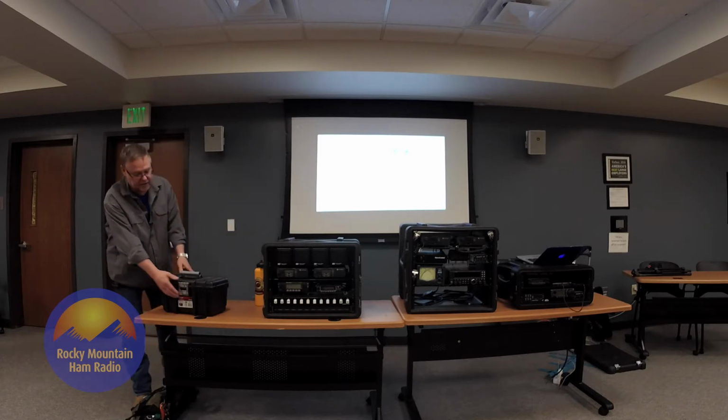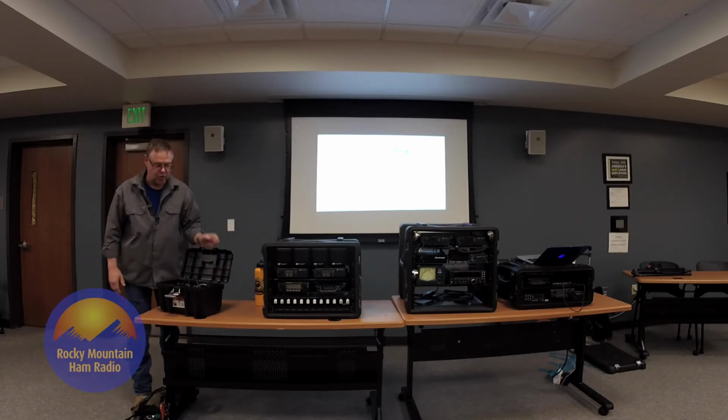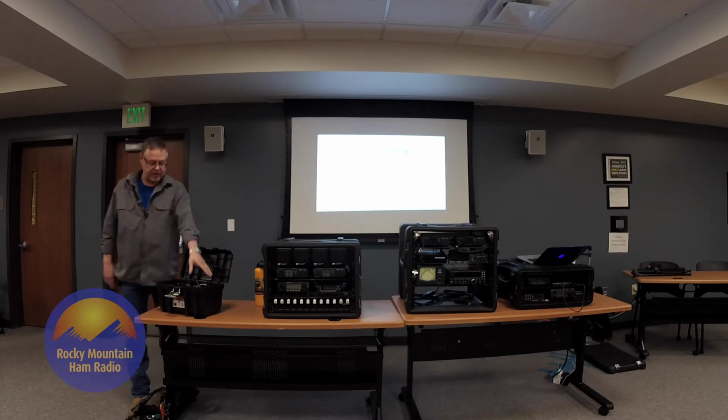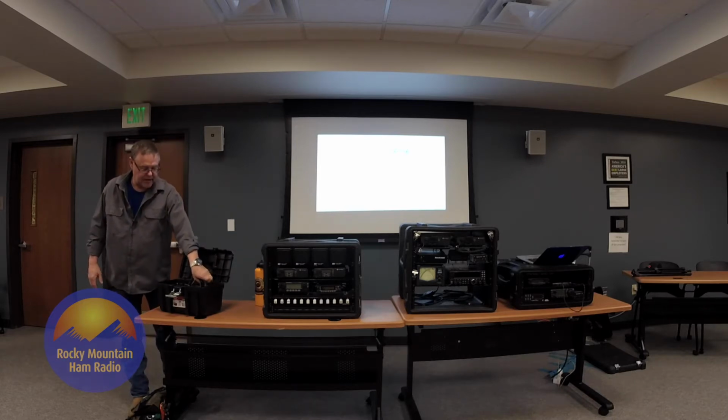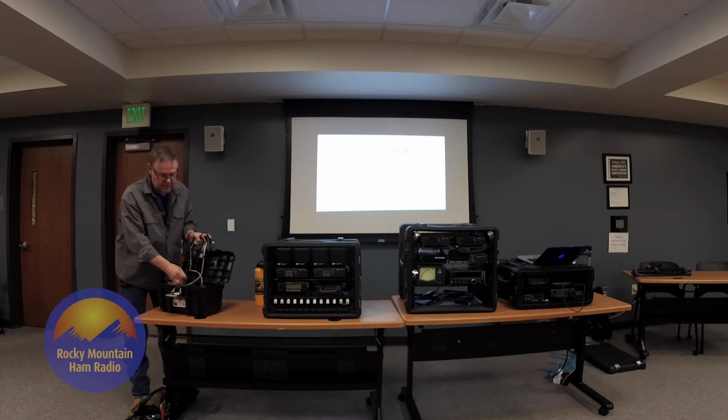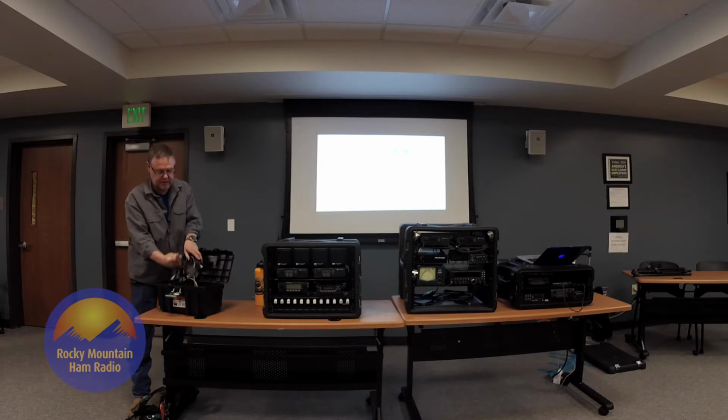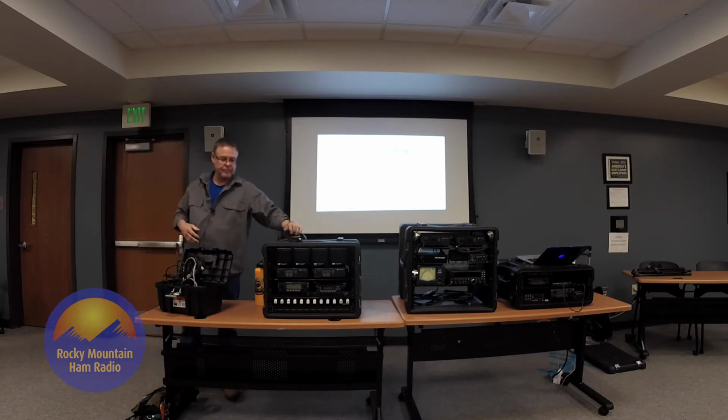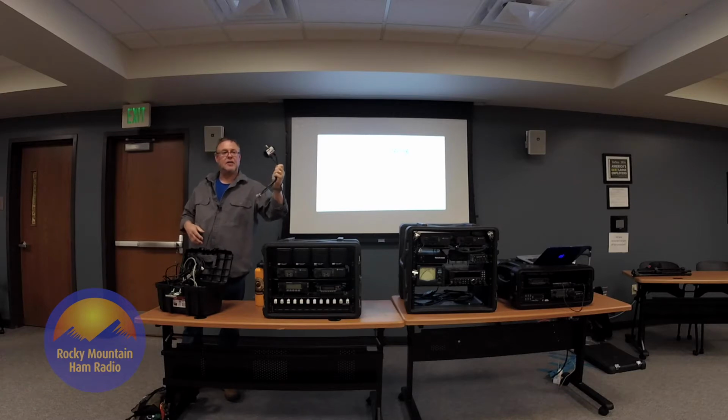Through trial and error, I've learned that no matter where you show up and how long it's been operating, you're going to show up and you're going to be missing stuff. Nowadays, this toolbox goes with me. Keep in mind things that you need to carry.